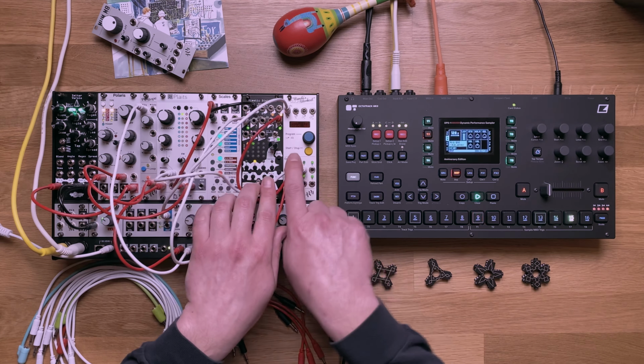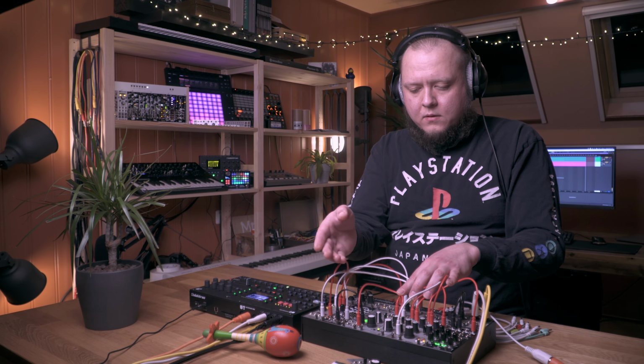And what it's gonna do right now is gonna endlessly go and generate random CV values and basically advance, like modulate this knob here, which is never gonna repeat itself, which is kind of good from one perspective.